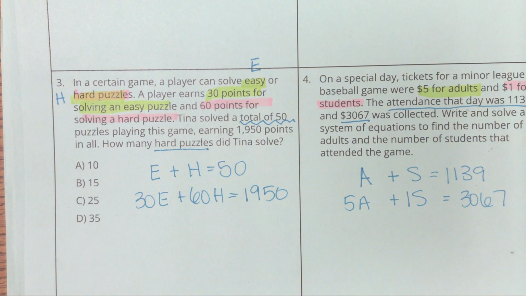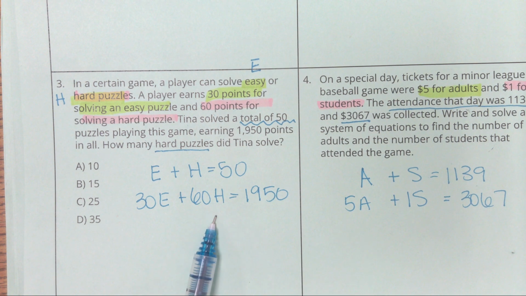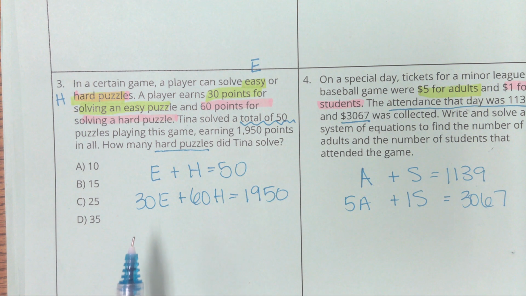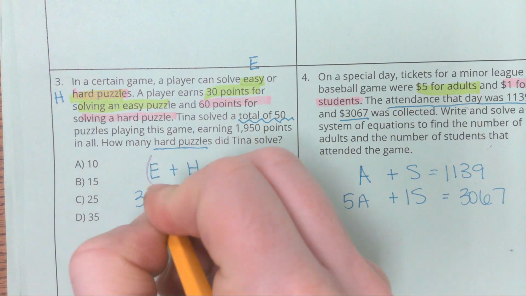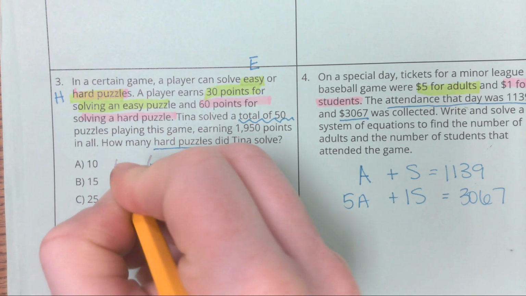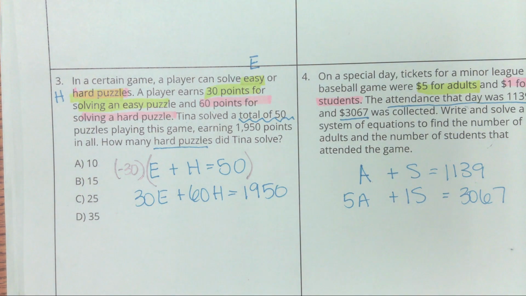What I'm going to do, because I like to do the least amount of work. Okay, not always, but in this question. If I want to find H, I'm going to try to get the E's to drop out. That way I don't have to do the problem twice. To get the E's to drop out, what do I multiply by? Nice, guys, negative 30. All right, let's try it.